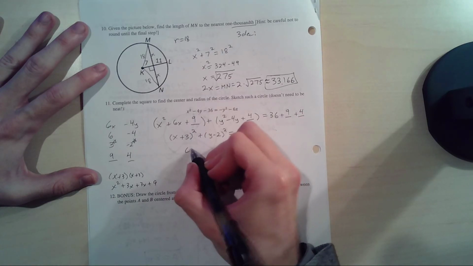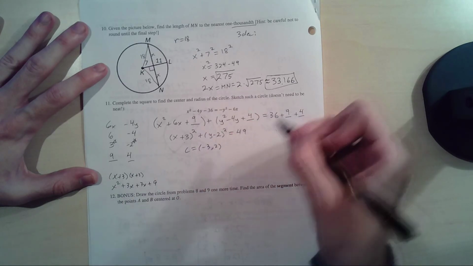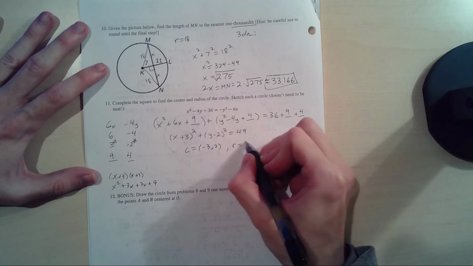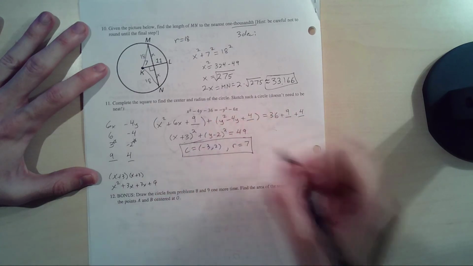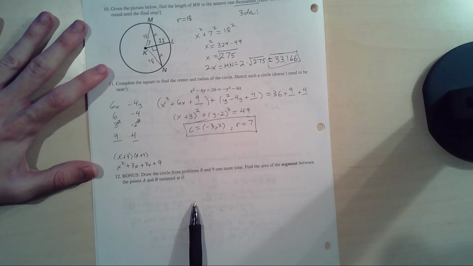Therefore, the center of my circle is at negative 3, 2. It is the opposite of these signs, what makes them equal to 0. And therefore the radius is also the square root of this guy, which is just 7. Easy enough. If you do want to do this extra credit with me at a different time, you can.